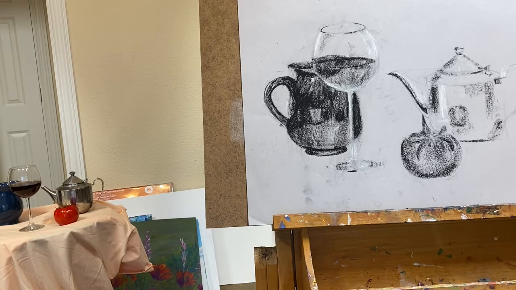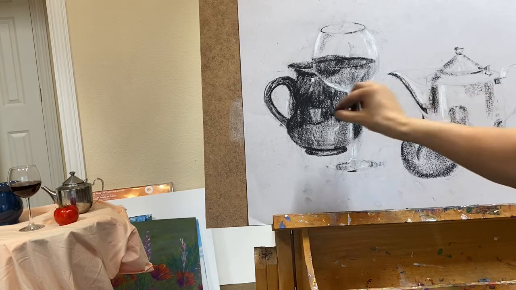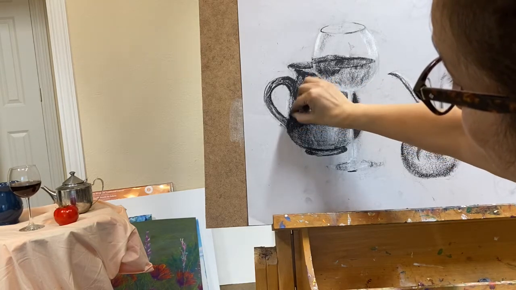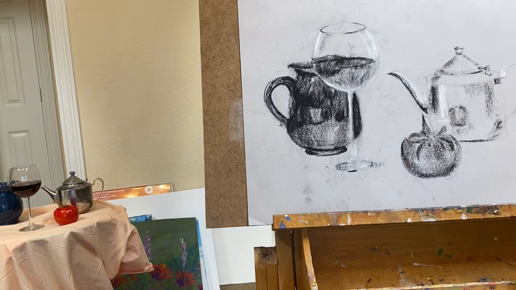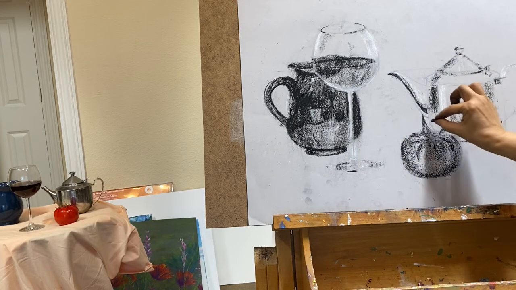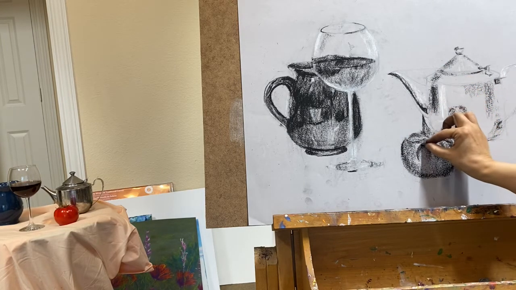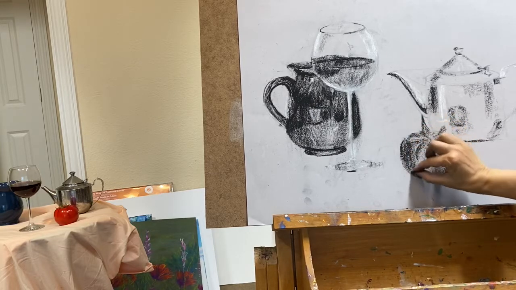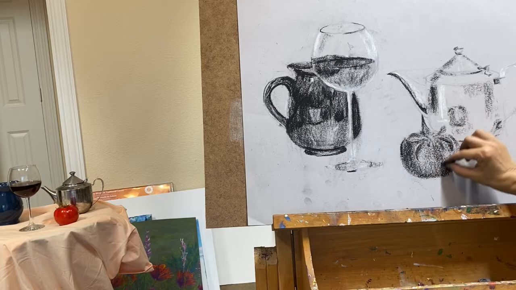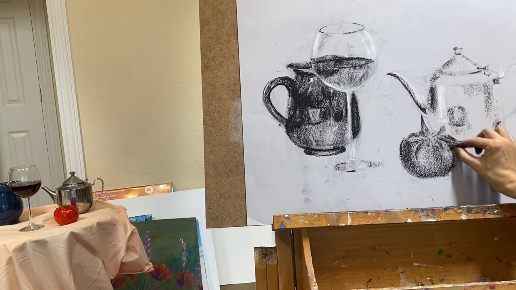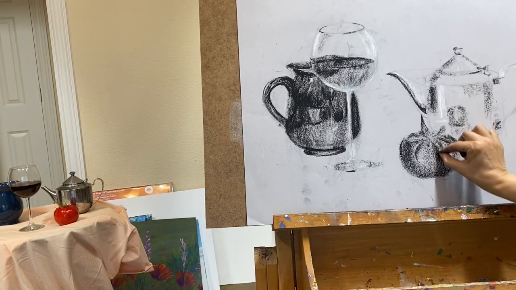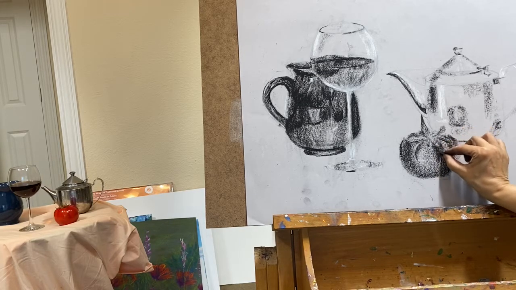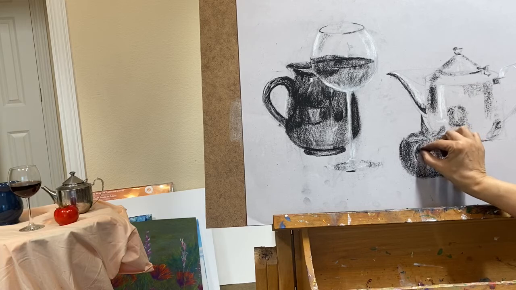Some part of this you can just eliminate some of the details that you don't want to do, and the other part just continue. In this part I'm going to add a little more darkness here, and the bottom part, and here in these, kind of the details coming in both sides.